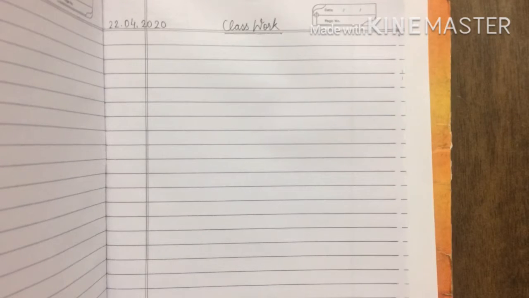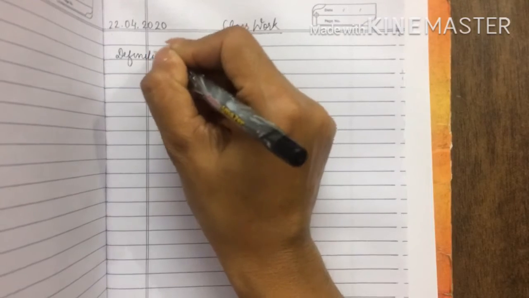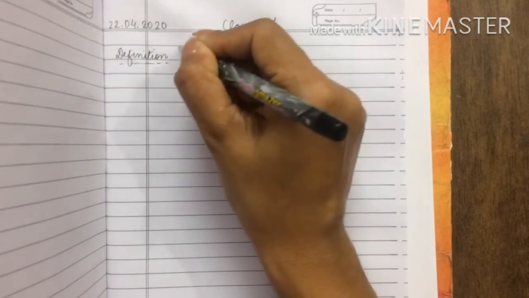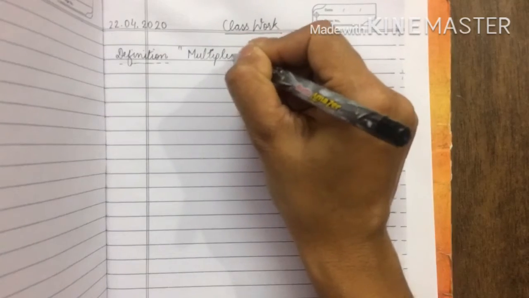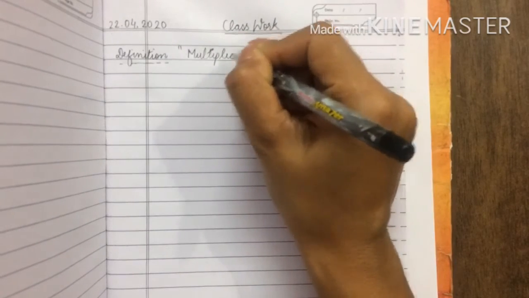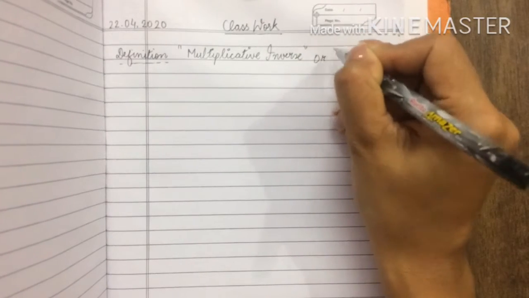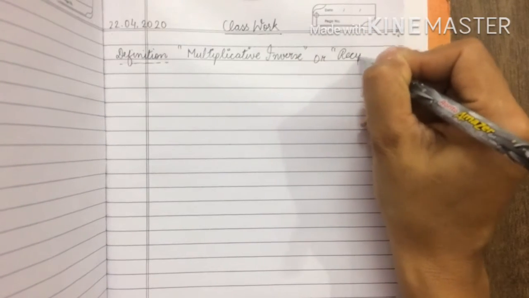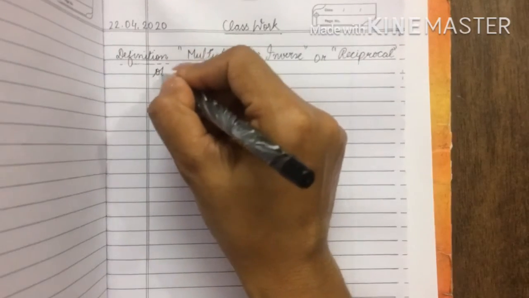So for division of fractions, first of all, we want to write down a definition. Write down the definition for multiplicative inverse or reciprocal of a fraction.